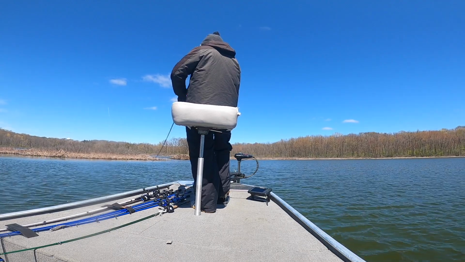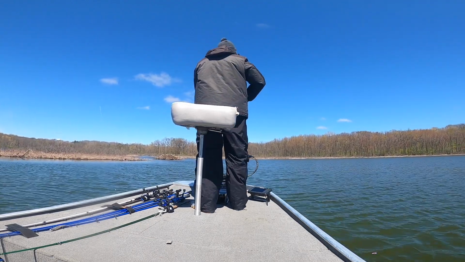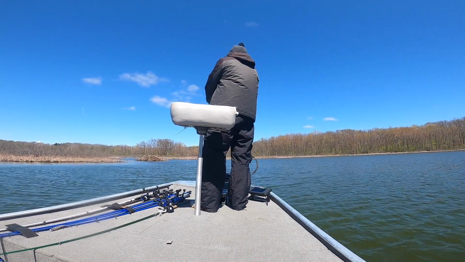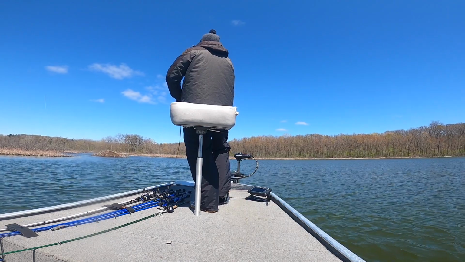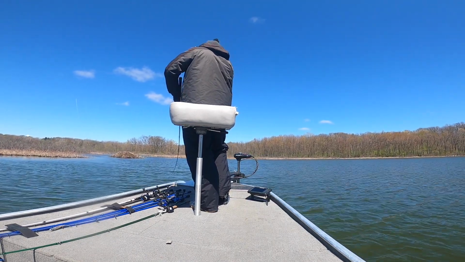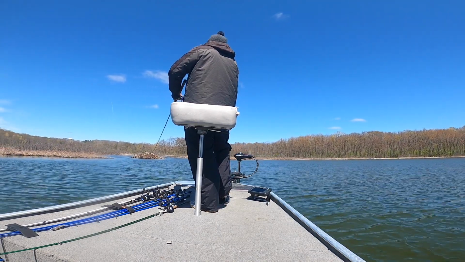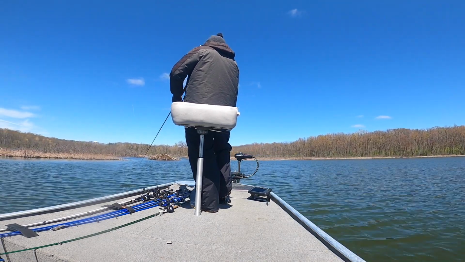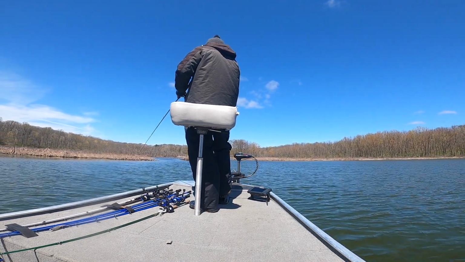That's still not marked a single thing. There ain't no fish in this lake.